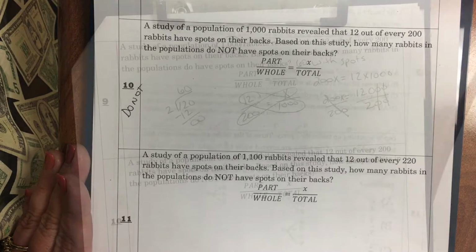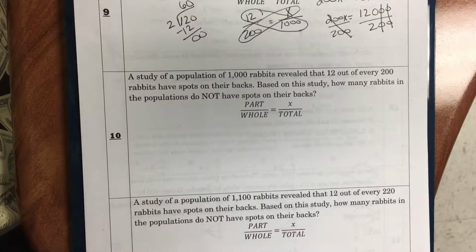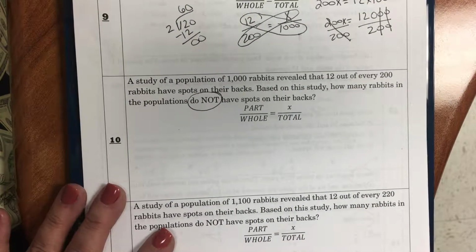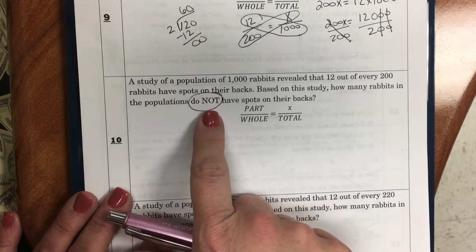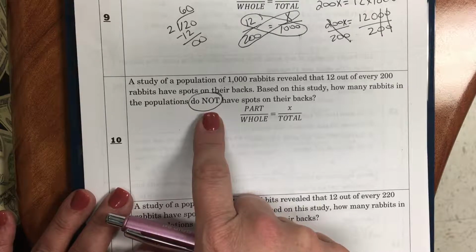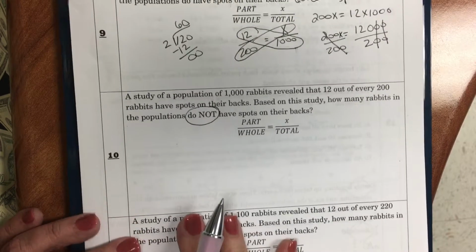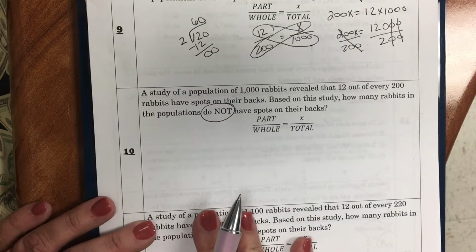Write "do not" on number 10. All right, number 10, a study of a population of 1,000 rabbits revealed that 12 out of every 200 rabbits have spots on their back. Based on this study, how many rabbits in the population do not have spots on their back? So this problem is exactly the same as number 9, except for the word "not." Okay, I normally subtract first so that I don't forget, but that's going to make us work with some bigger numbers. And since we just worked number 9, we're going to use number 9 to help us answer number 10.